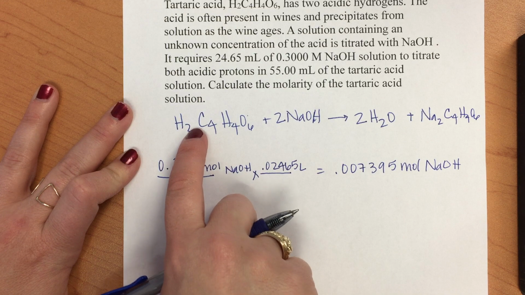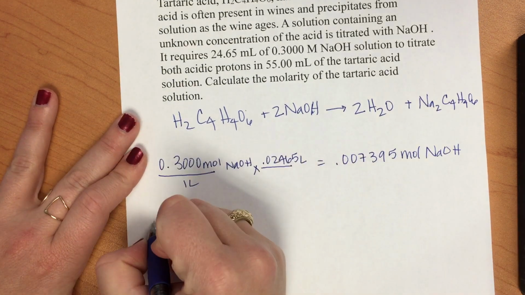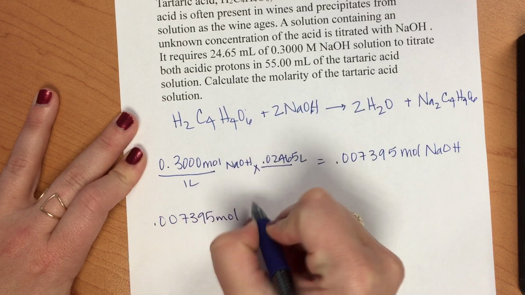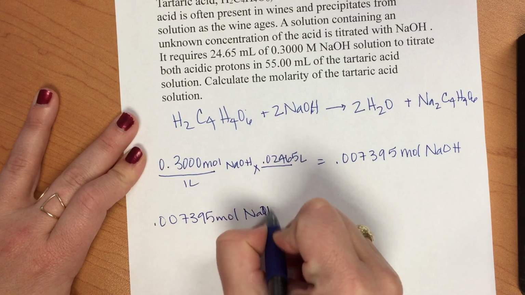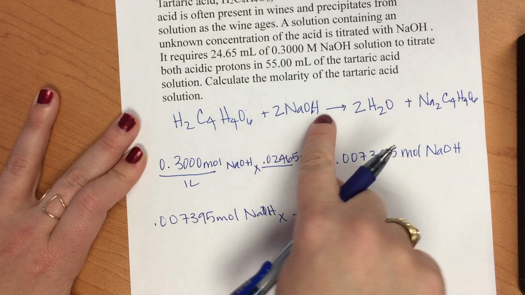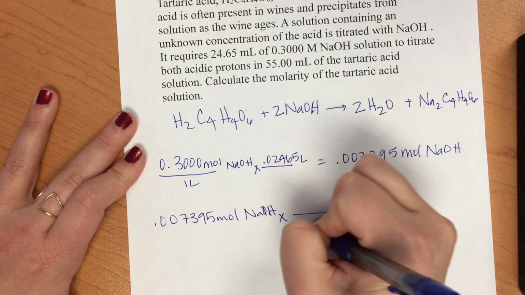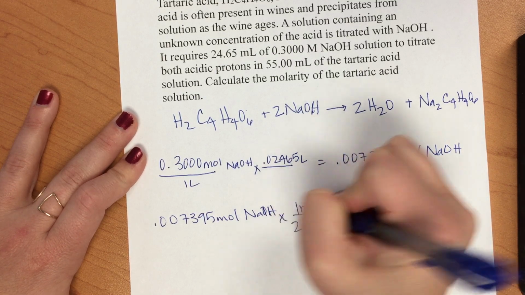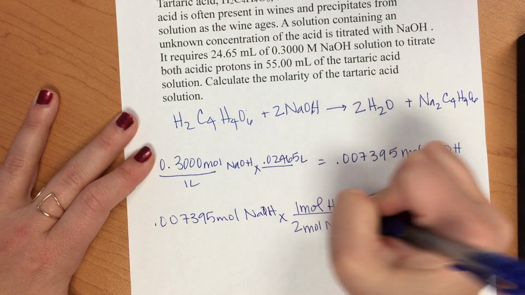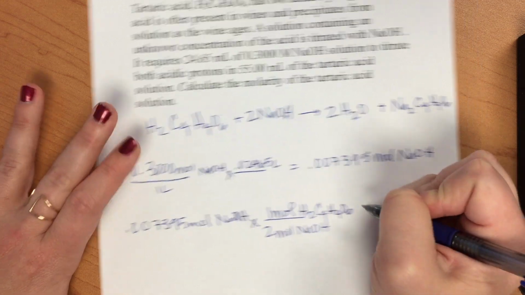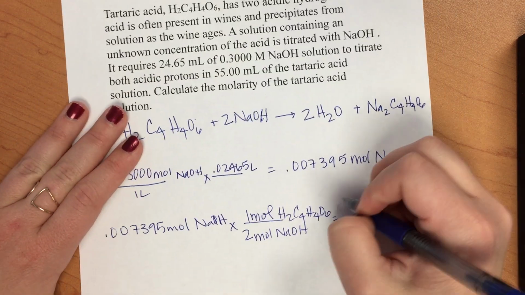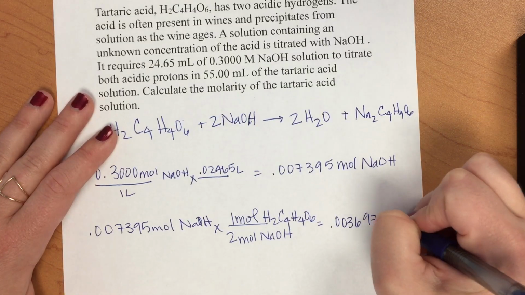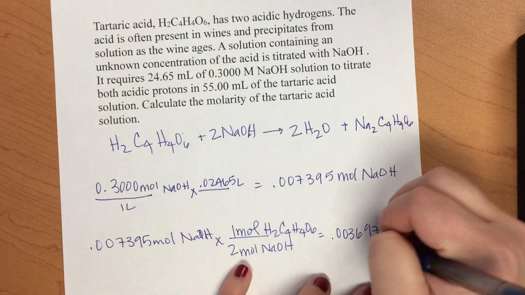Now, the trick here is to use our balanced chemical equation to convert the moles of sodium hydroxide into moles of tartaric acid. So our 0.007395 moles of sodium hydroxide, NaOH, times our balanced chemical equation stoichiometric numbers: there are 2 moles of NaOH for every 1 mole of H2C4H4O6. In this case, there are 0.0036975 moles of tartaric acid.